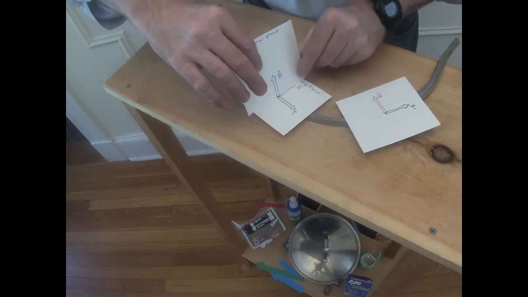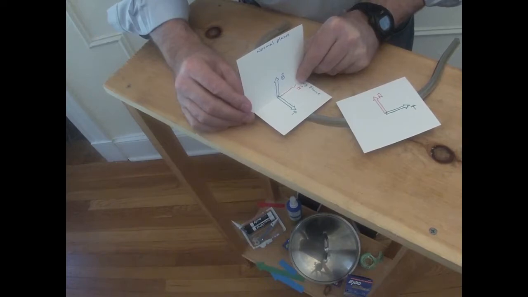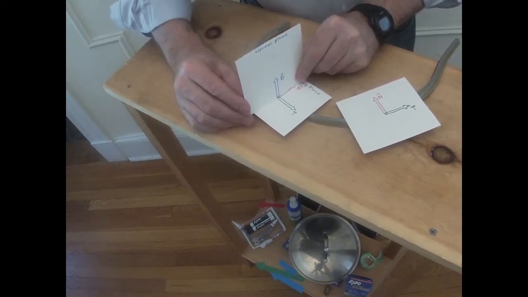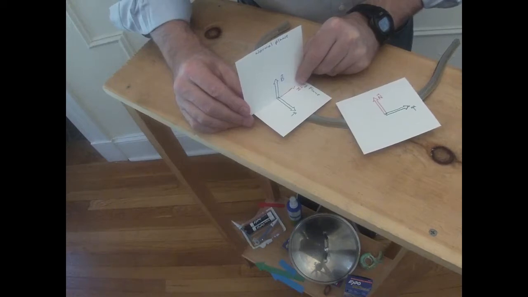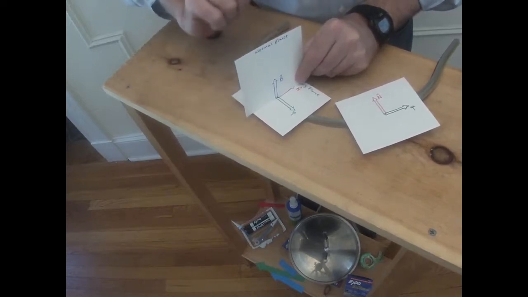And done like this, I've got my TNB frame sort of evident to you. Well, this plane, actually it's interesting, it's dead perpendicular to the tangential vector. This is 90 degrees to T. And the normal vector lies in this plane. And the B vector also lies in this plane, because it's got to be perpendicular to both T and N, because of the way it's defined as a cross product. Well, this plane is called the normal plane.